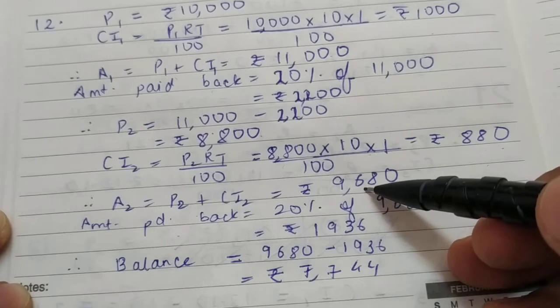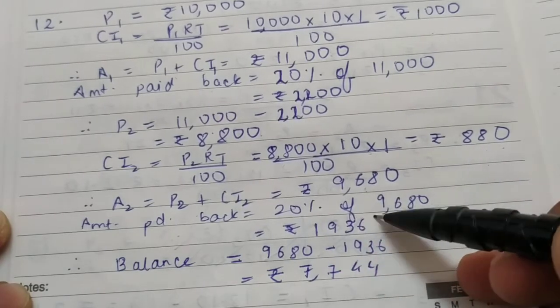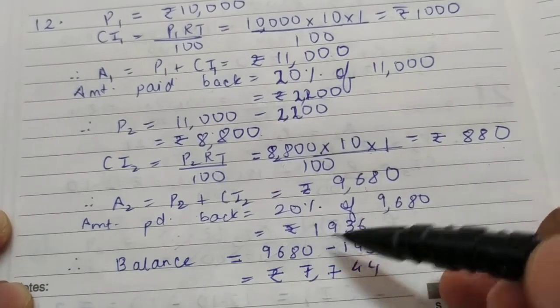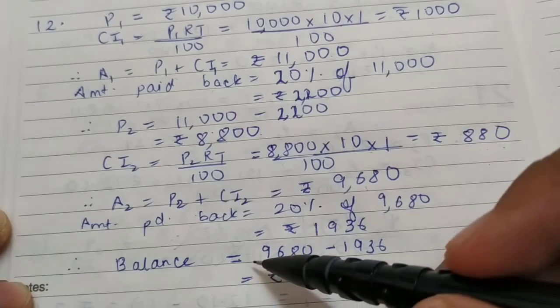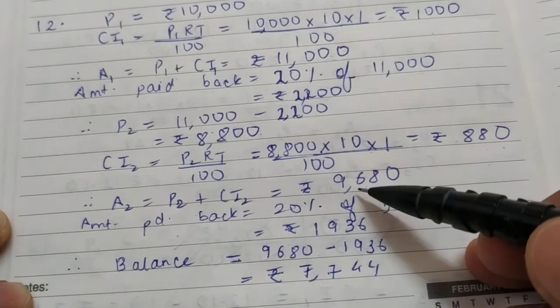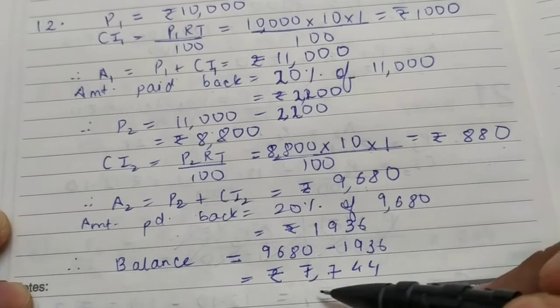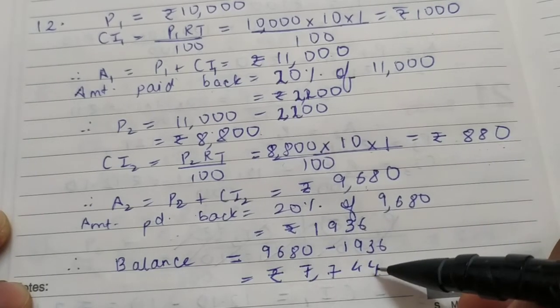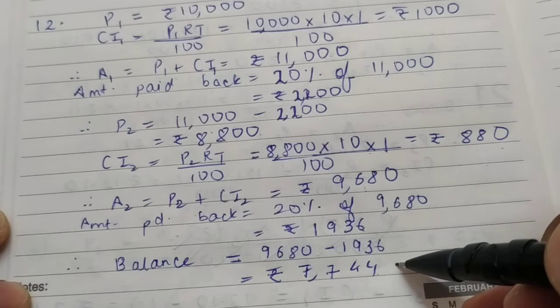Again, at the end of the second year, he's able to pay back 20% of it. That's 1,936. So what is the balance amount yet left unpaid? That is 9,680 minus this, which is 7,744. By the way, this will be the principal for his third year.